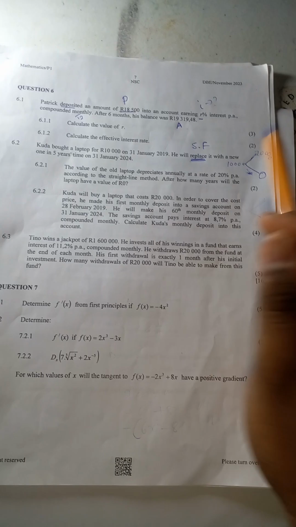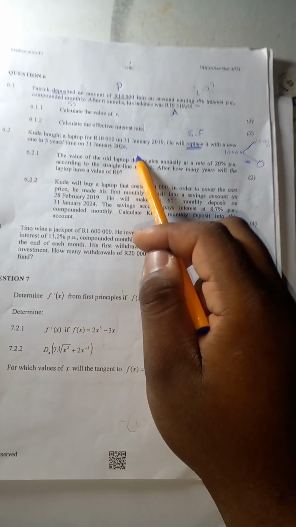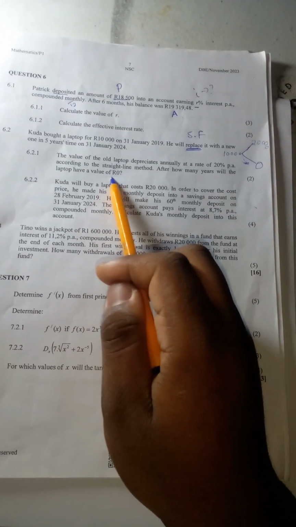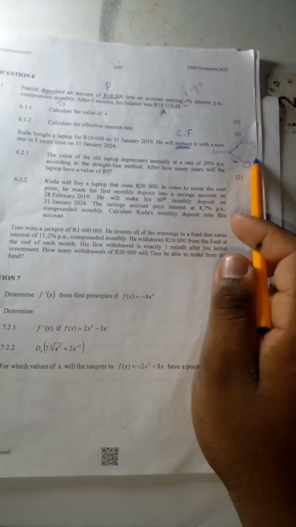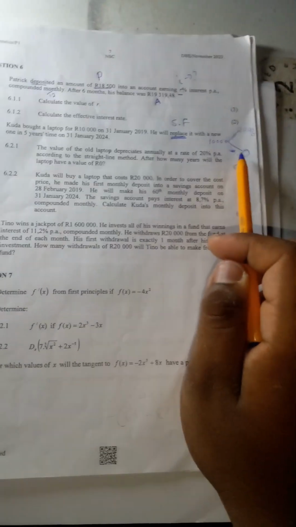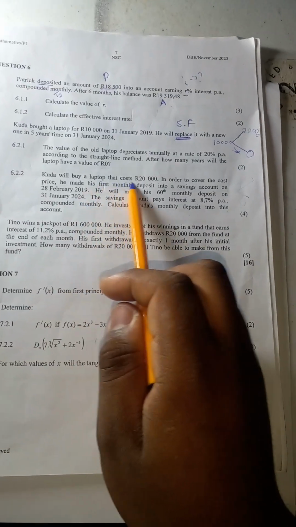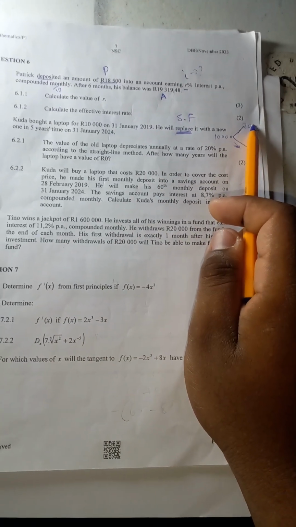That's why I said do this thing, and I always told you to do it. And then in 5 years time, when you continue with our statement, they are saying that the value of the old laptop depreciates annually, and after 5 years it has depreciated to 0. So this is the current amount, the amount after 5 years. And when you check the statement, the laptop that he wants to buy is 20,000. So that is the one after inflation.